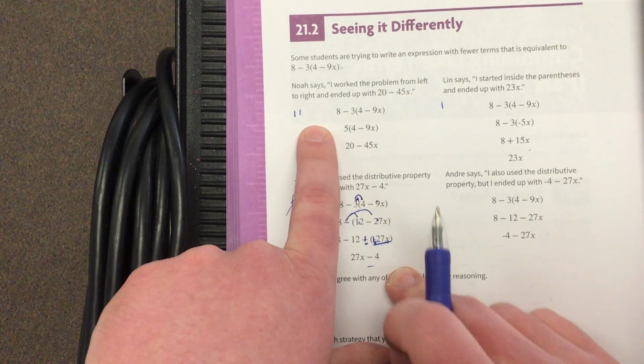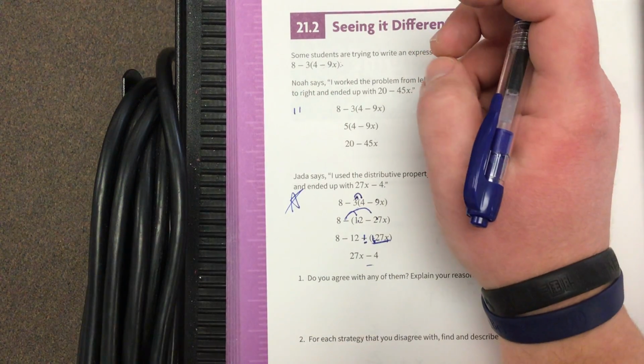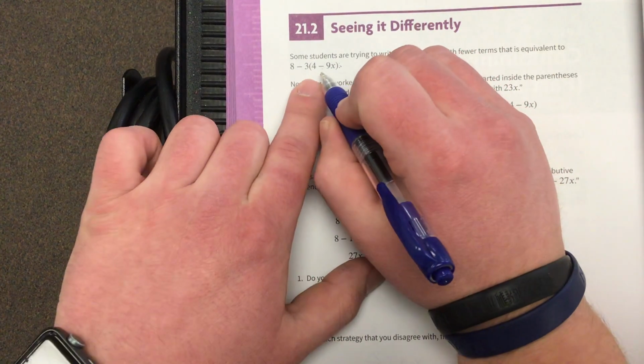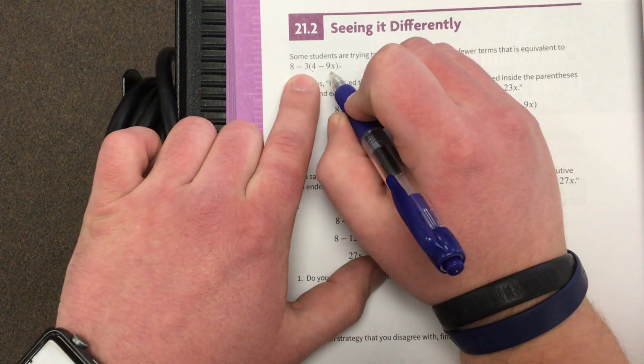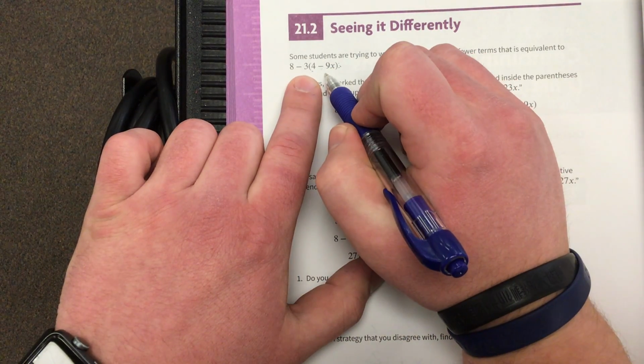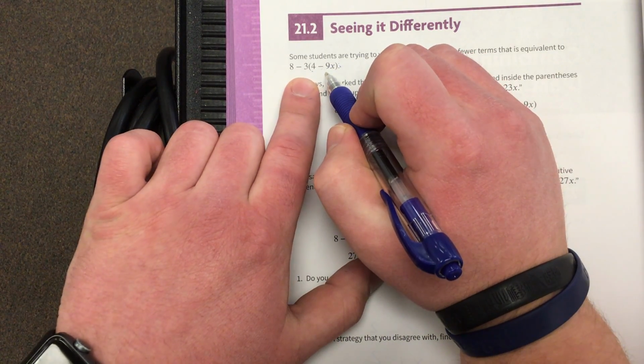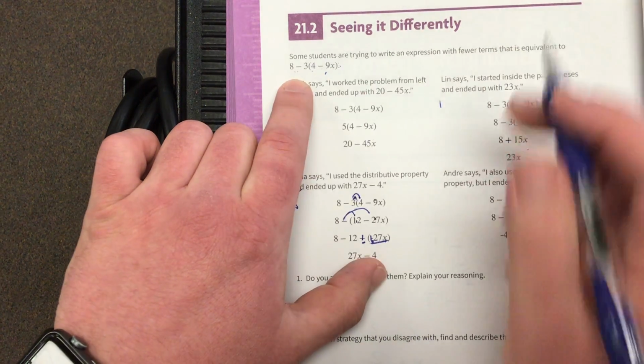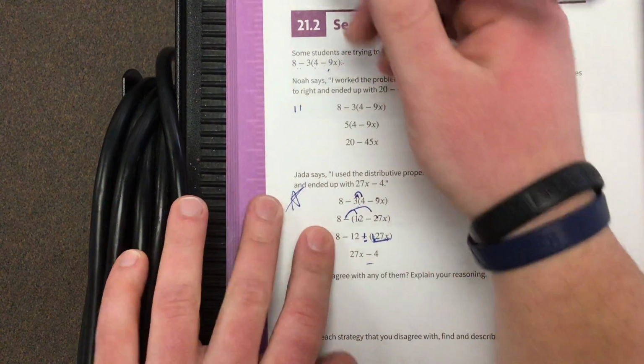Now if we want to check, what do we want to plug in for x? 1. So what's 4? Well, we have to distribute. What's 12 minus 9? 3. So 8 minus 3? That isn't going to work.